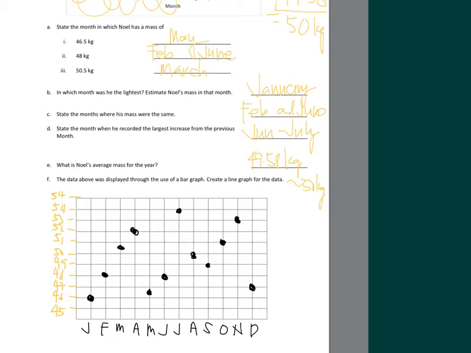Note, this is a line graph, so we will be connecting each point: down, up, up again, down, down, up, and then down. Note this is just an estimation, but the graph that you have should look like this.